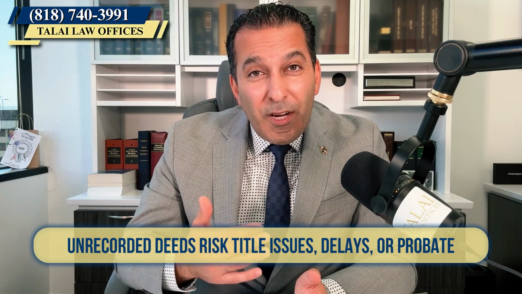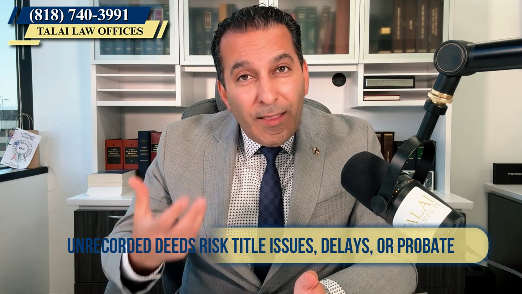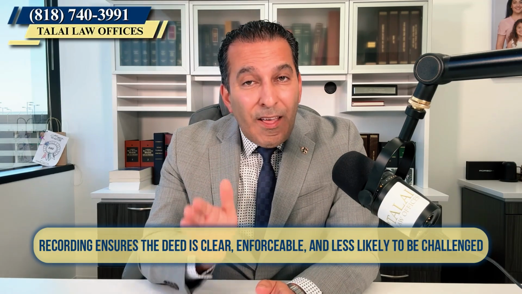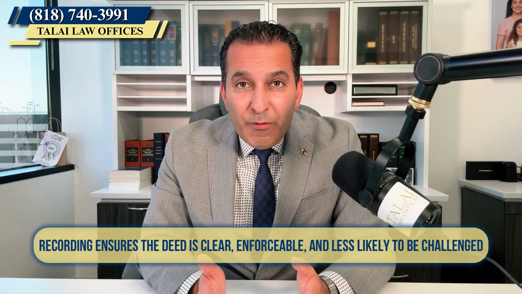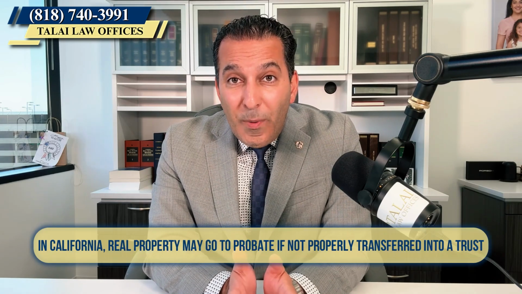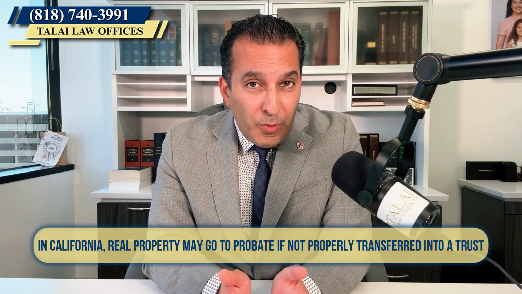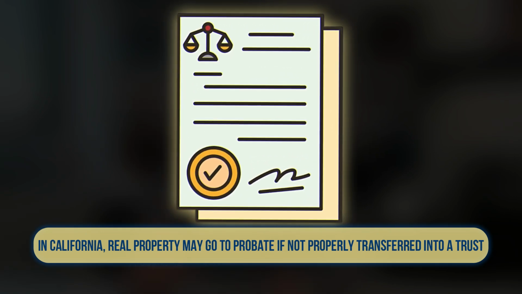So yes, California doesn't require you to record a deed for it to be a valid deed or a valid transfer, but in practical terms, you've got to make sure the deed is also recorded. Recording isn't what makes the deed valid, but it is what makes the transfer clear, enforceable in practice, and hard to challenge later. In California, real property can end up in probate if it hasn't been properly transferred into a trust. It doesn't matter that the trust document names or shows the address of the property.